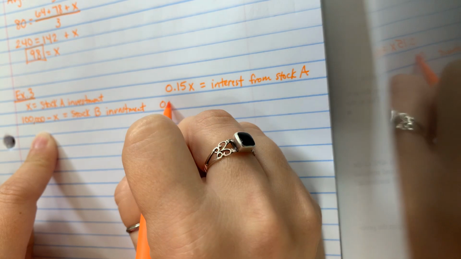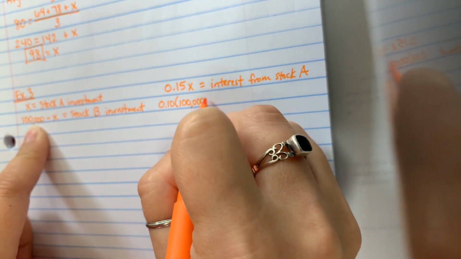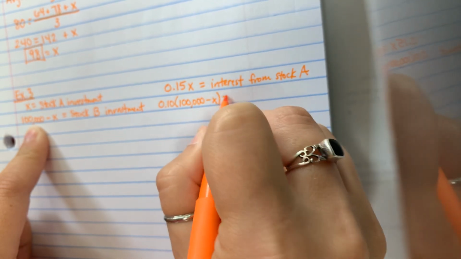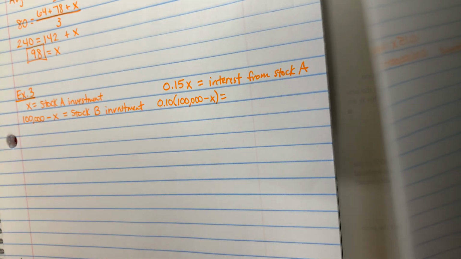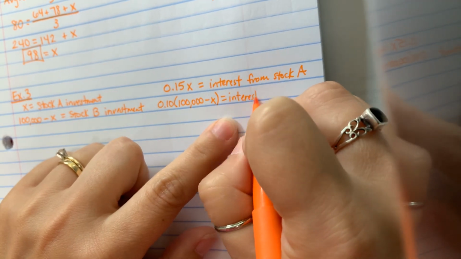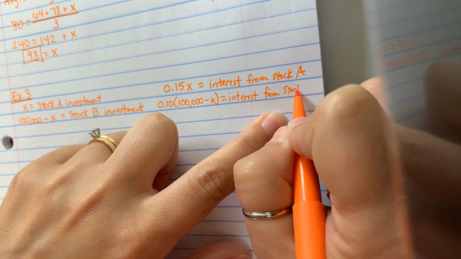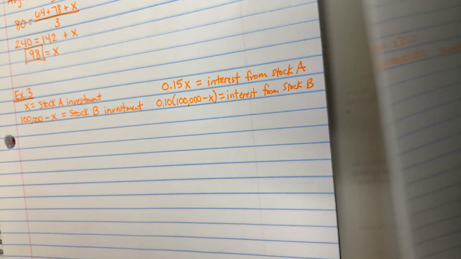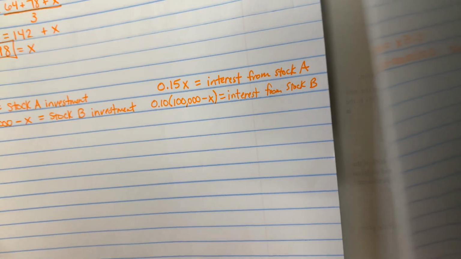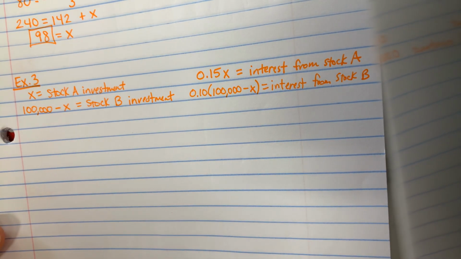So 0.10 of this, that is my interest from stock B. Okay, so that's a lot to define there, but I feel like that was really important to get all of that defined up front.